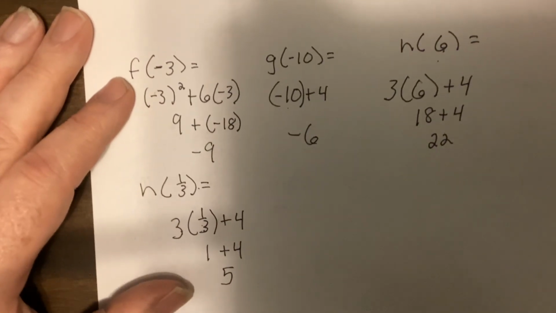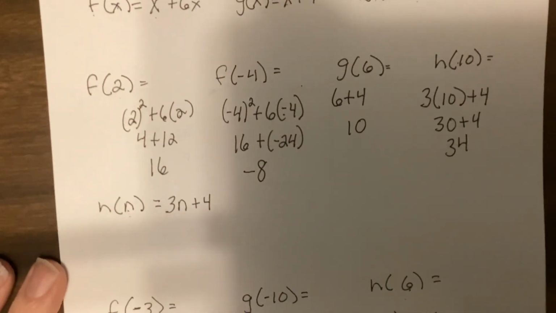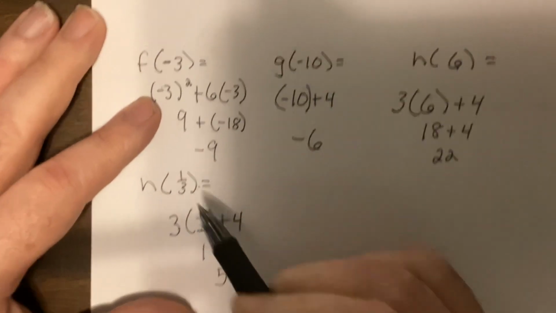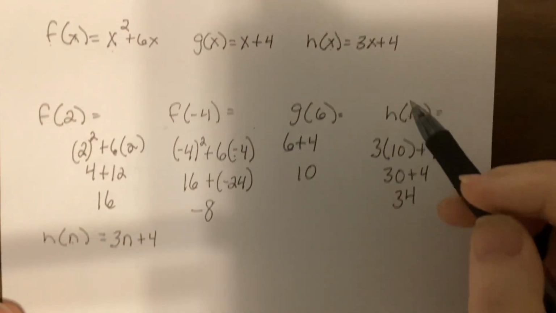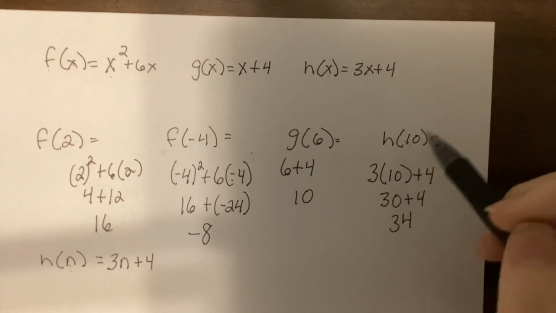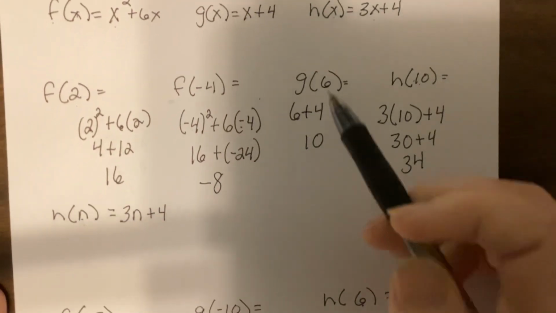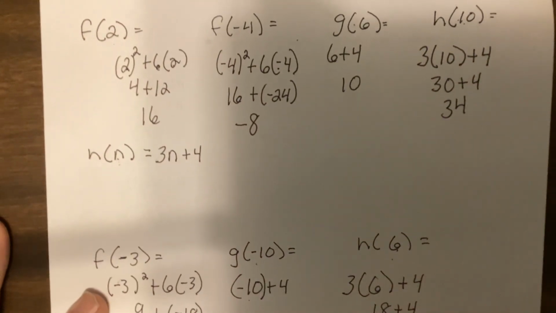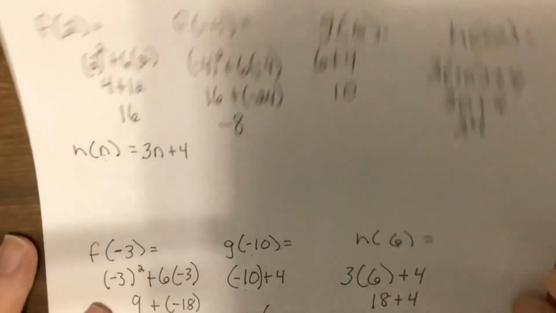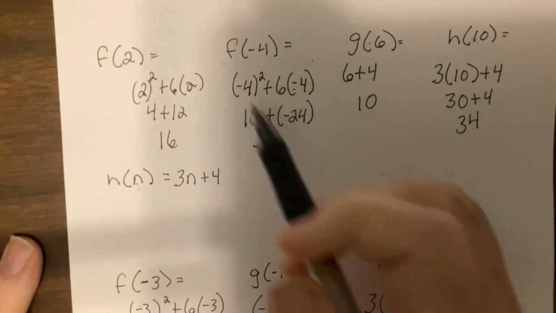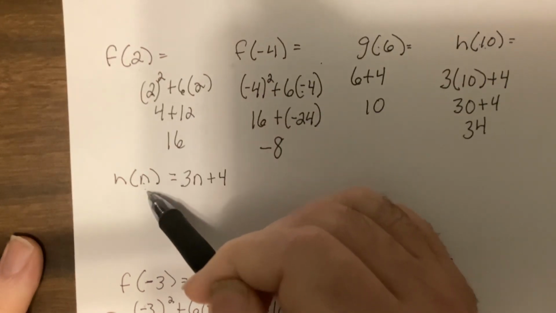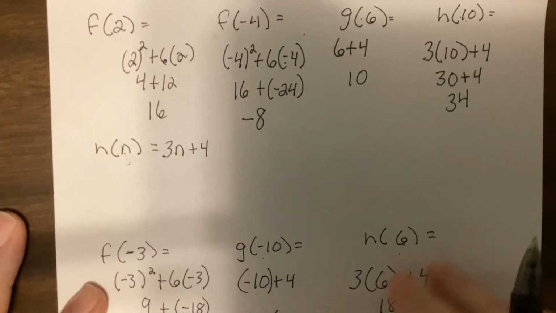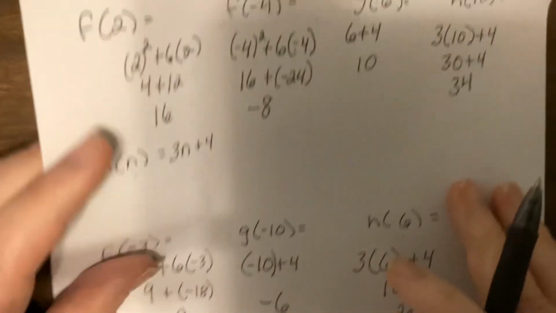So if I said what's the domain of h, for this problem, the domain of h would be a third. That's a number I put in for h. 6 and 10. If I said what's the domain of g, I'd say 6, let's see, and negative 10, because those are the only 2 numbers I put in for g. If I said what's the domain of f, you would go, well, h also had an n. I missed that. So 10, n, 6 and 1/3 for h. Lost the n, sorry about that.